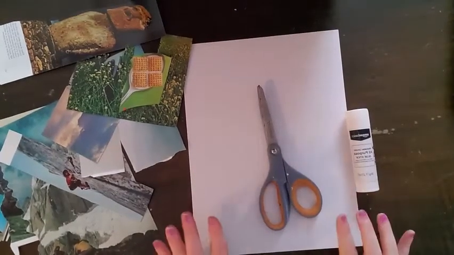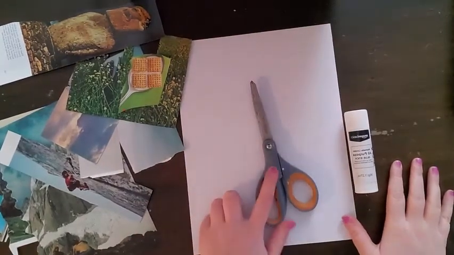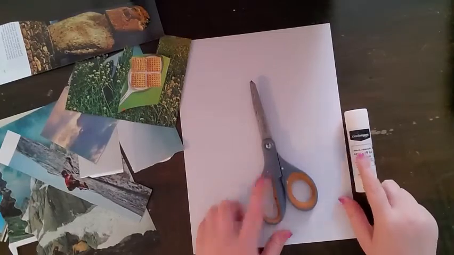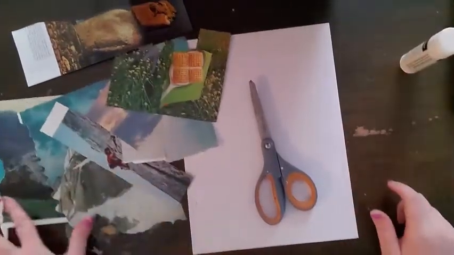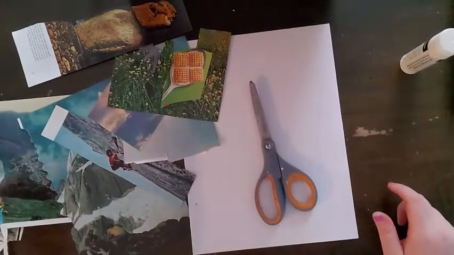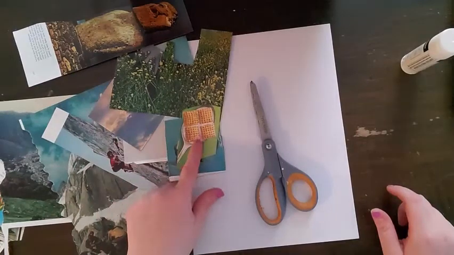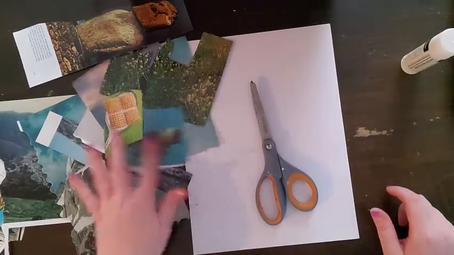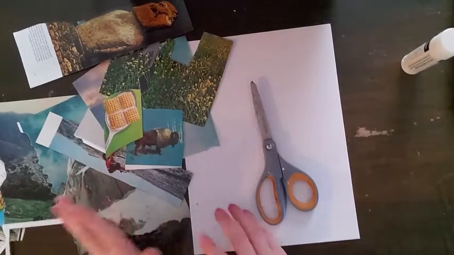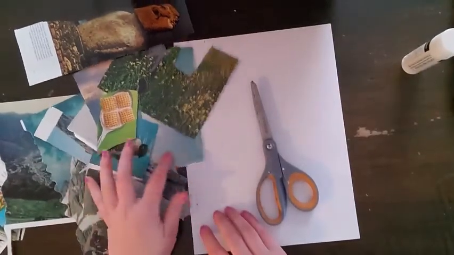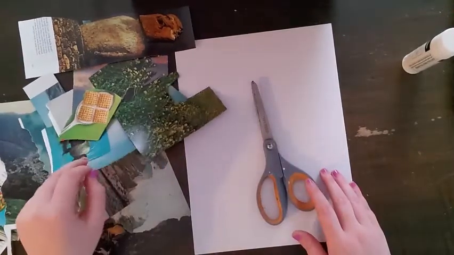All right, so I have all my materials. I have my background paper, a pair of scissors, a glue stick, and I cut out a ton of different pages of pictures, and I got this from a Chex box, just some inspiration. I'm not sure if I'm going to end up using all of it, but I feel like it's better to have more than not enough.